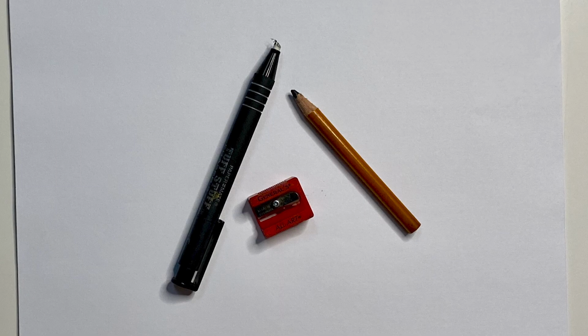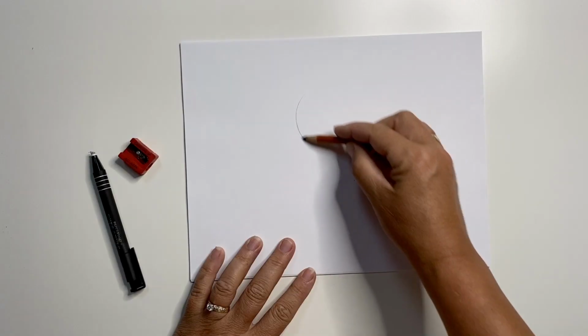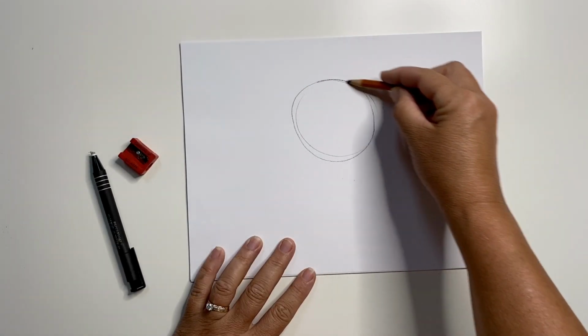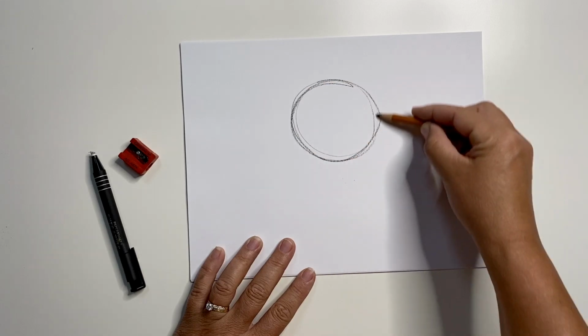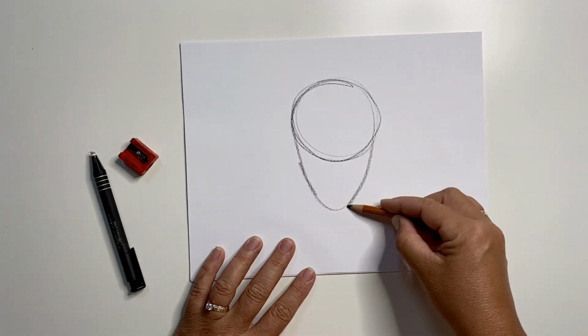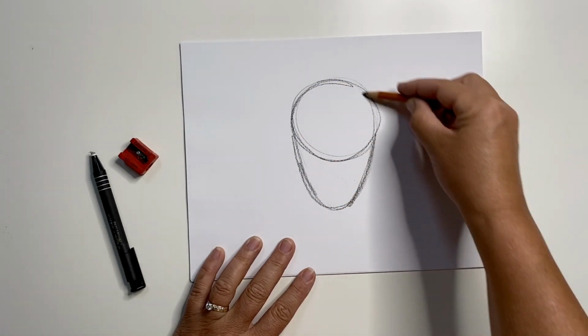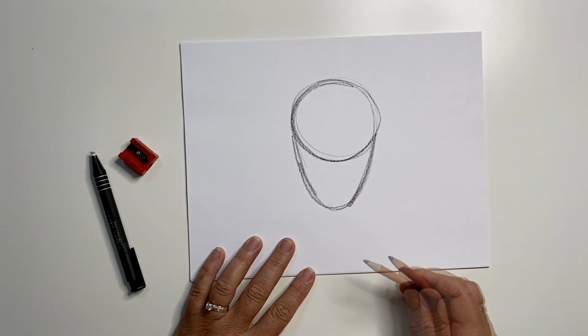Okay, let's get started. For today's lesson, you'll use whatever your favorite sketching tool is. I'm using charcoal pencils, and on my pencil it says soft. There's varying degrees of hardness within charcoal pencils. I'd recommend using the softest one. It's easiest to erase those.